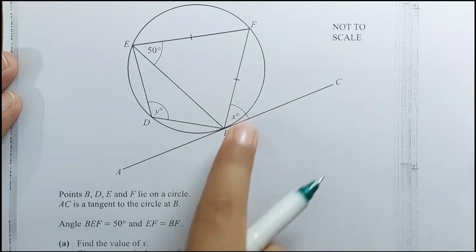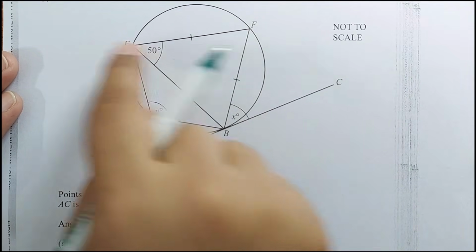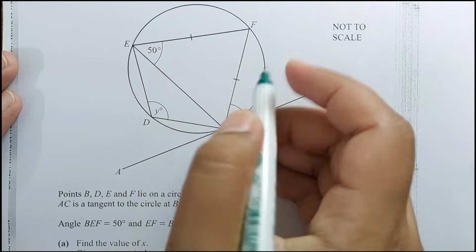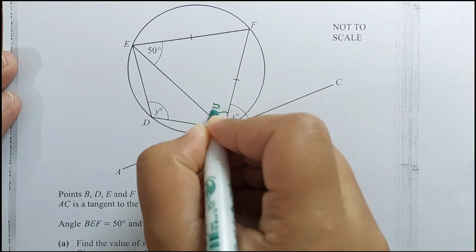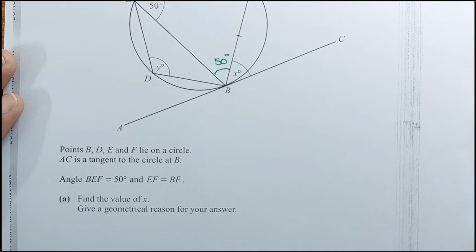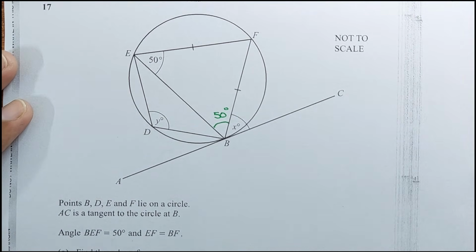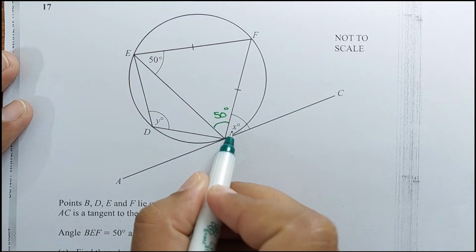Okay, so if EF and BF both are equal, it means EBF is an isosceles triangle. Two sides are the same, two angles are the same. This angle is also 50 degrees. All right. Now, part A, find the value of x. Give a geometrical reason for your answer. Okay. So here is x.